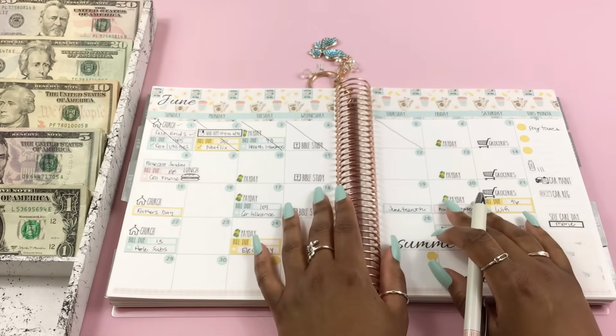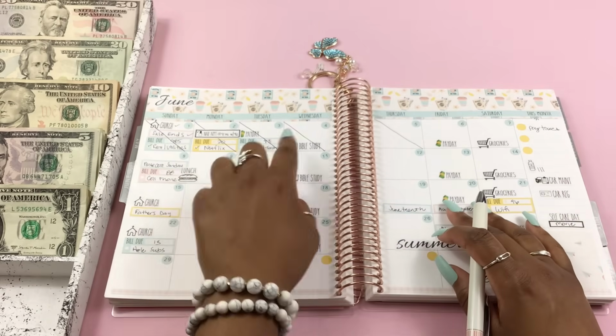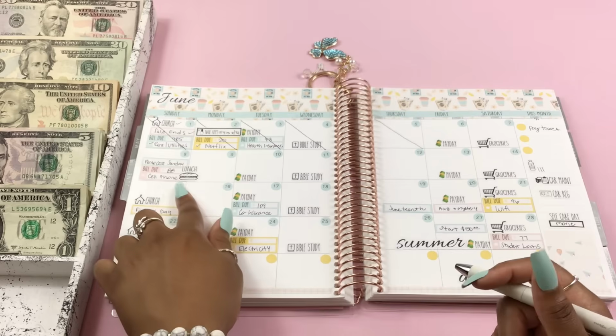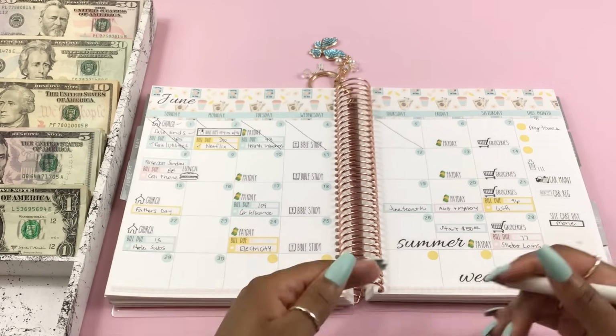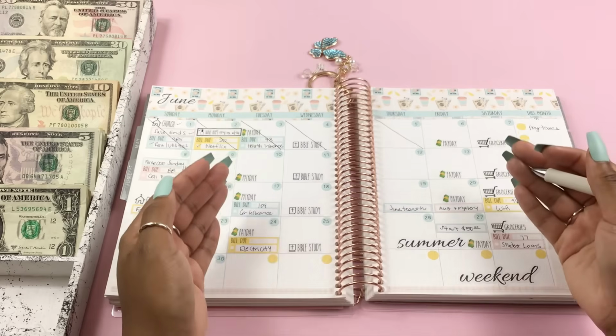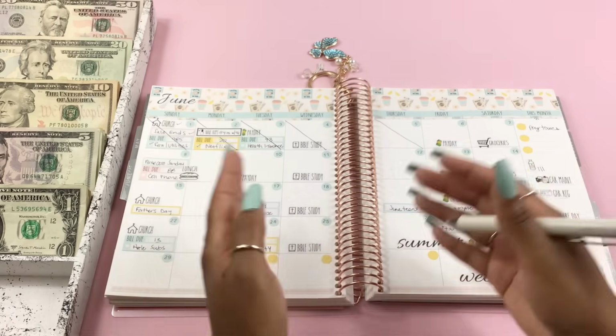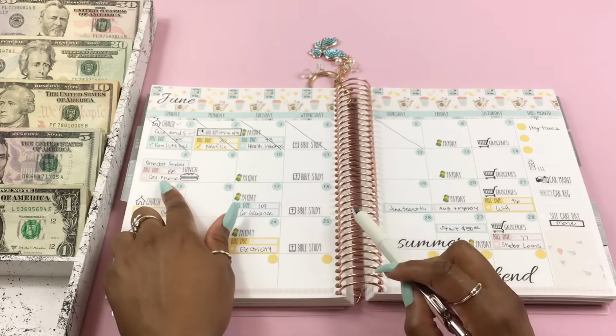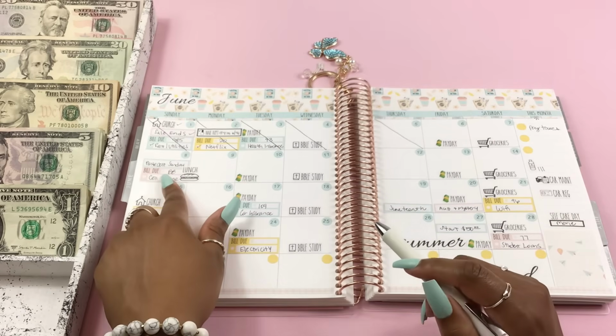Although I am a month ahead on bills, I still have to keep track of the current month's bills to make sure that I have enough money and make sure that these bills are still being covered. So I still use my budgeting calendar for the current month's bills, although I'm a month ahead. This upcoming week, the only bill that I have until my next payday is the cell phone bill.